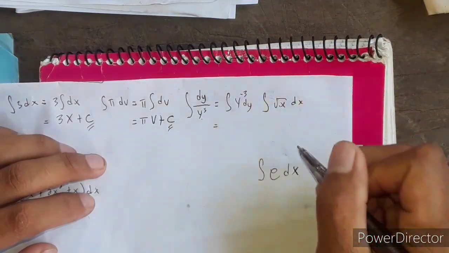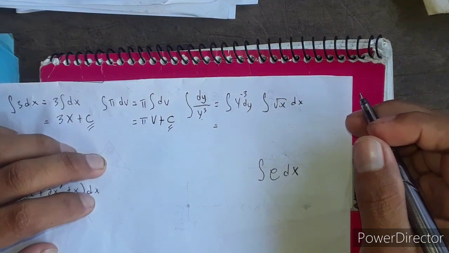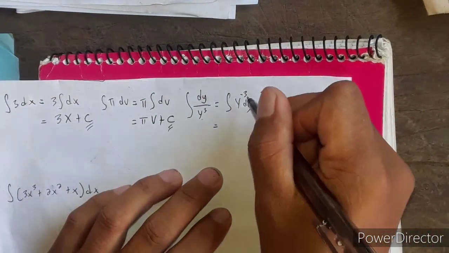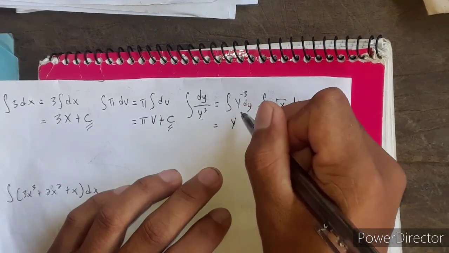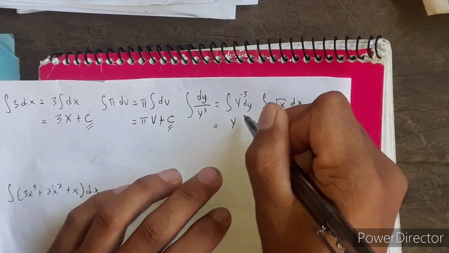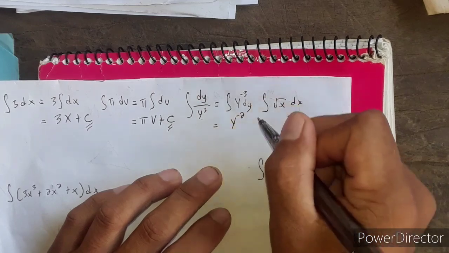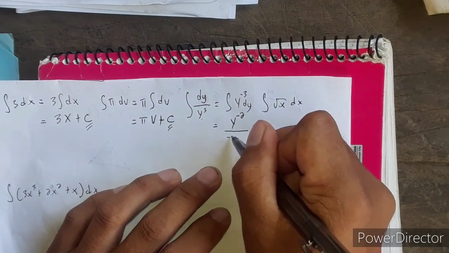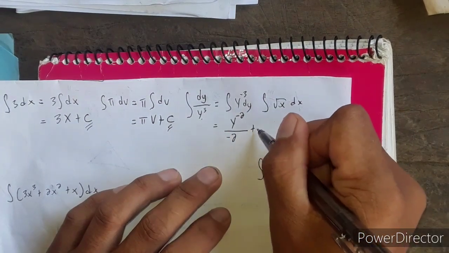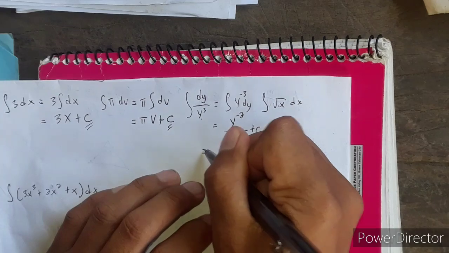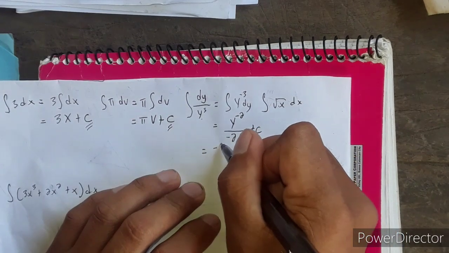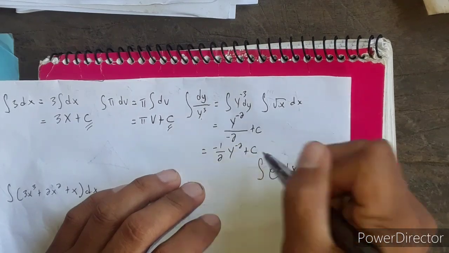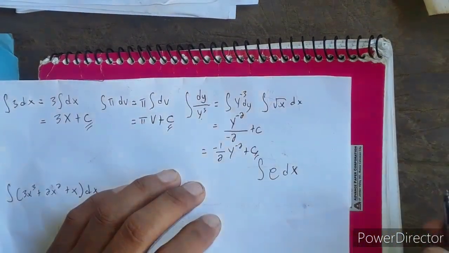As you remember the power formula of integration, we need to add 1 to the exponent. So negative 3 plus 1 would be equal to negative 2, and we divide the function by its exponent, so over negative 2, and add c. So our final answer would be negative 1/2 y raised to negative 2 plus c.